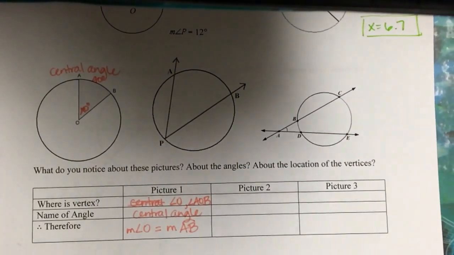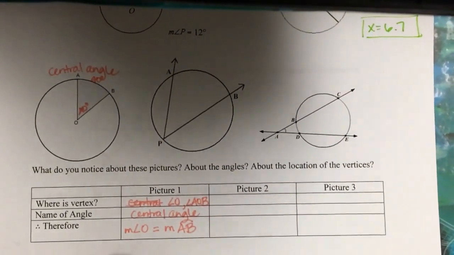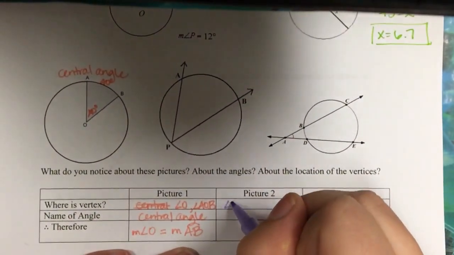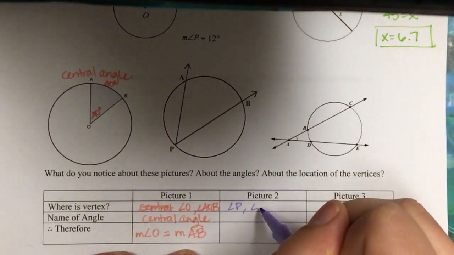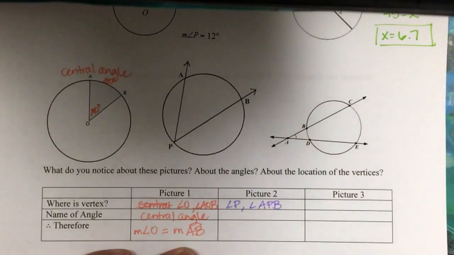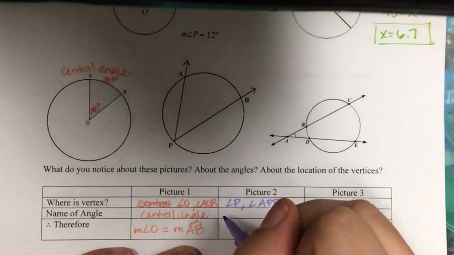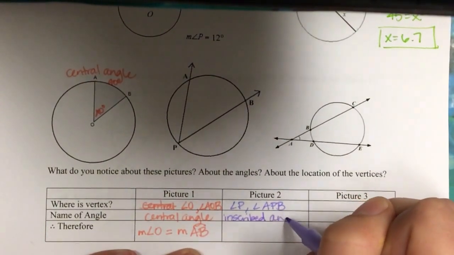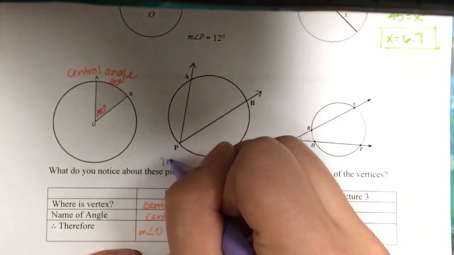The next angle is an inscribed angle because it actually has its vertex sitting on the circle. So the vertex, we could call this angle P. We could also call it angle APB. We could call it BPA if we wanted to. It doesn't matter. But again, this is called an inscribed angle. If you want to write it up here, you can too.